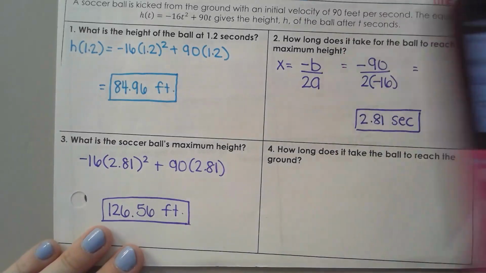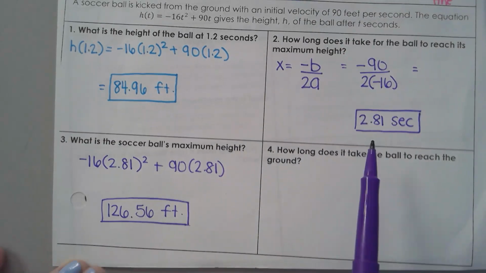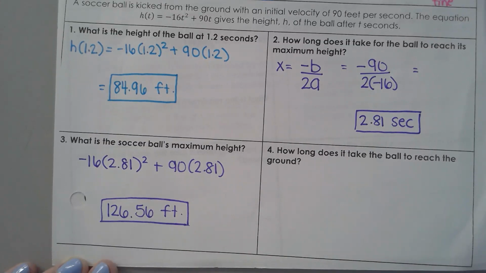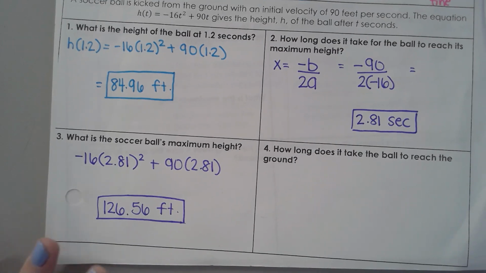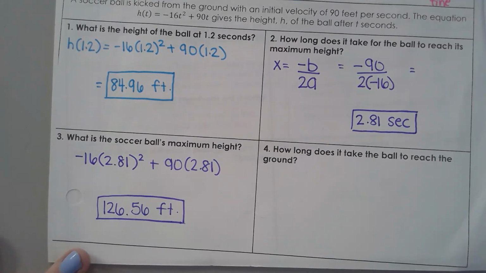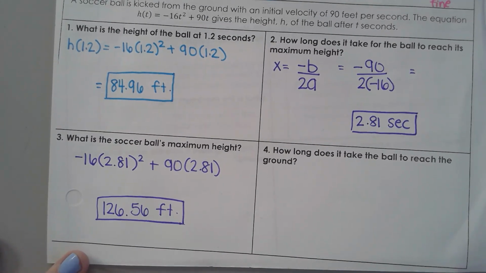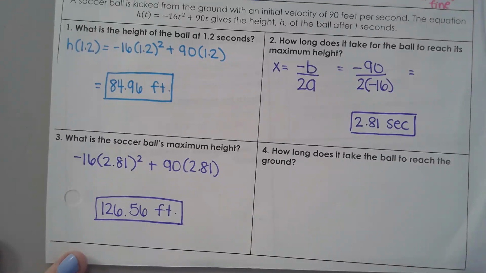So what that means is that at 2.8 seconds, it's at its peak. And that peak is 126 feet in the air. So I don't think that a normal human being kicked this soccer ball. It was probably a robot, because that's really tall.